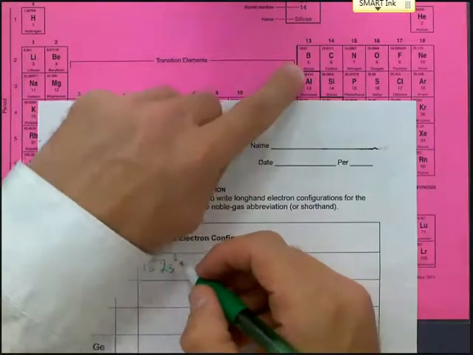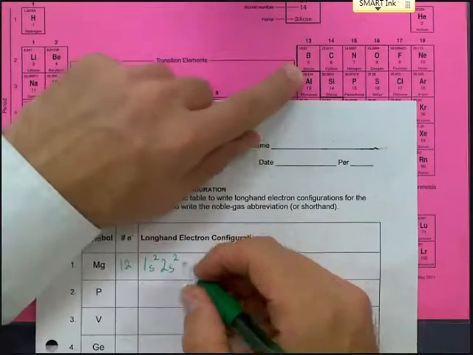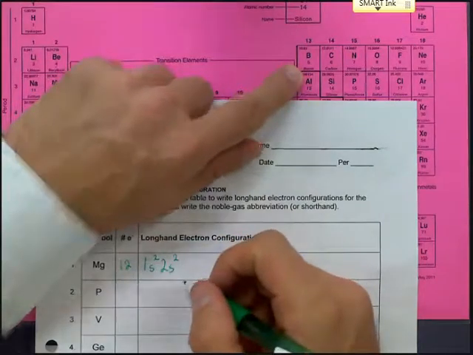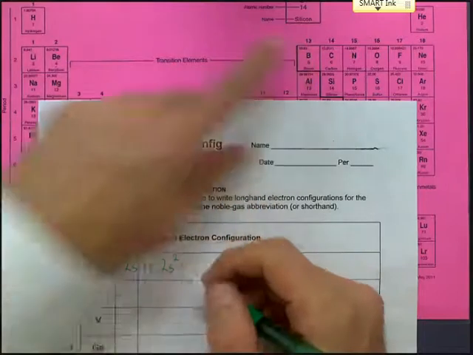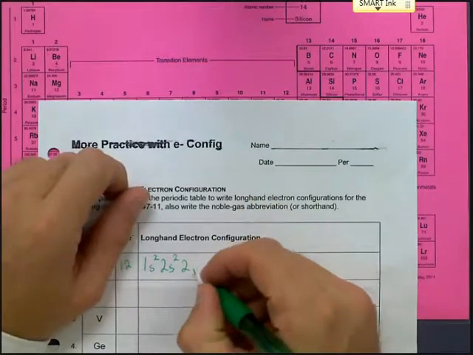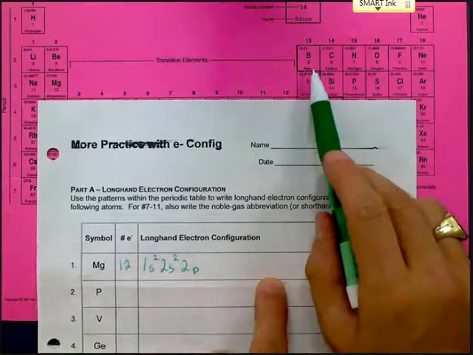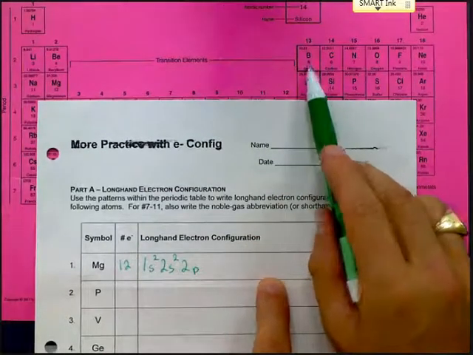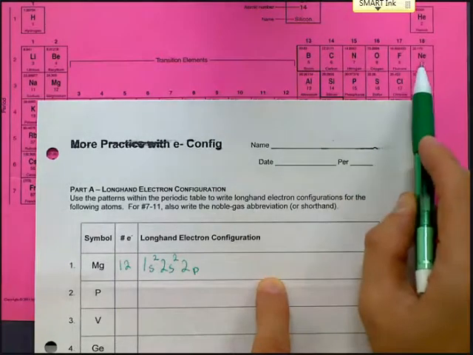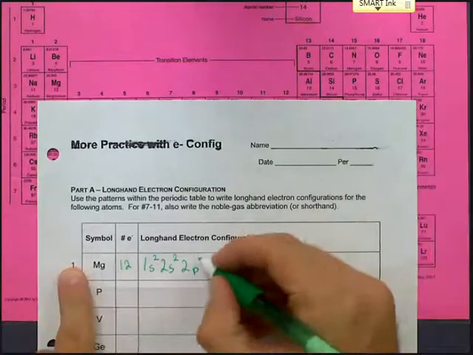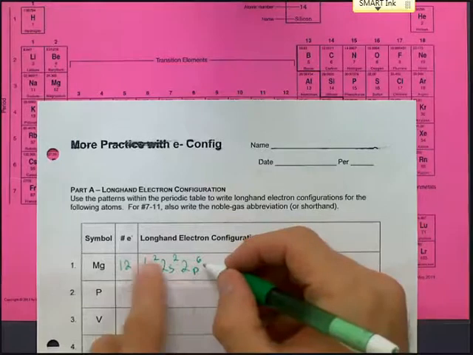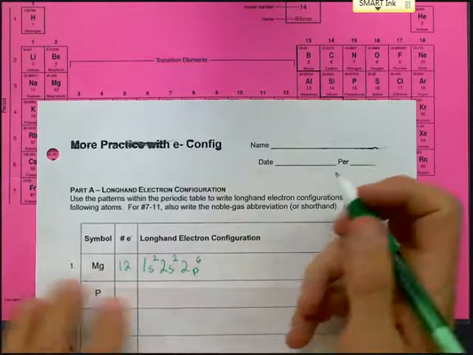The fifth electron here makes it look like boron, and that's still in the second energy level, but it's now also in the P block, so we'd have a 2p. Now, how many are there in the 2p? 3 orbitals, so a total of 1, 2, 3, 4, 5, 6 electrons. That gets us to 2 plus 2 plus 6, 10 electrons.